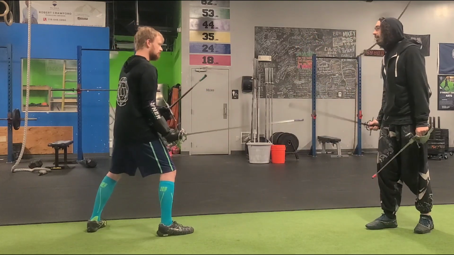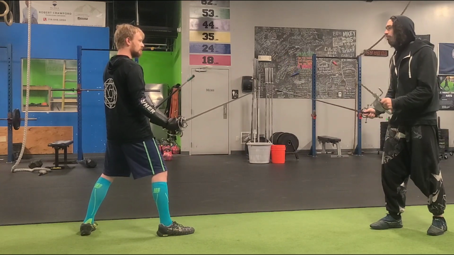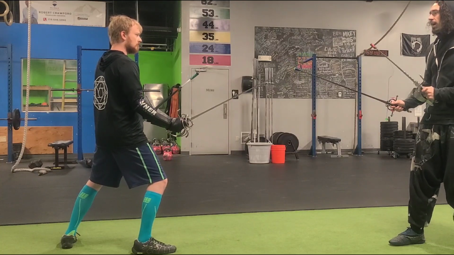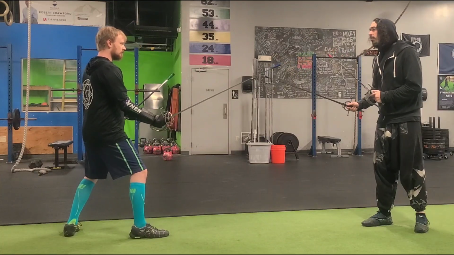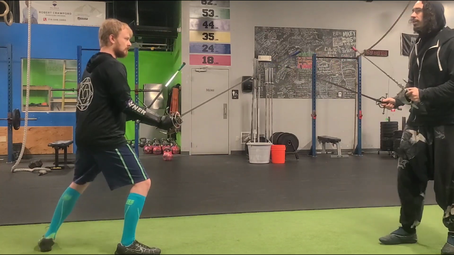Versus if I'm right eye aligned and I step this way, he would step the same way, because now there's no angle that has changed. If I go right, then he goes left. If I go back, he goes forward. This way, no distance is changing unless it's on his turn.